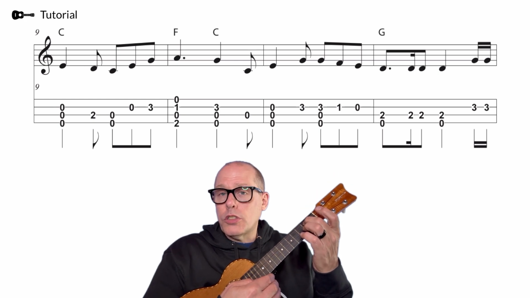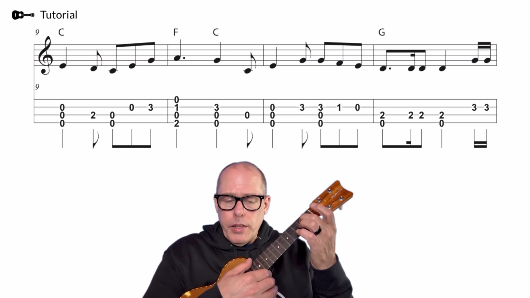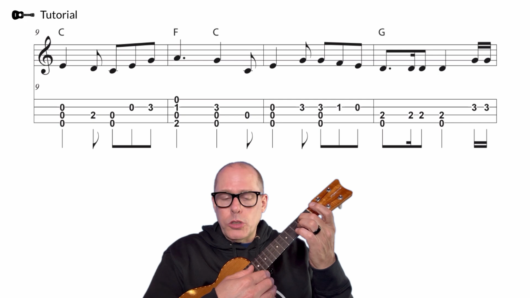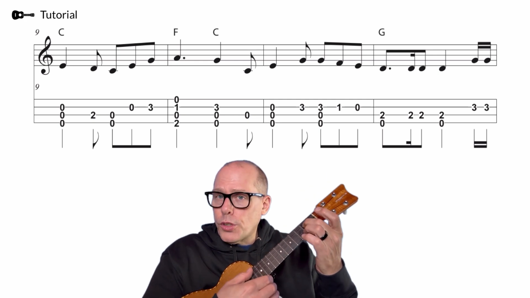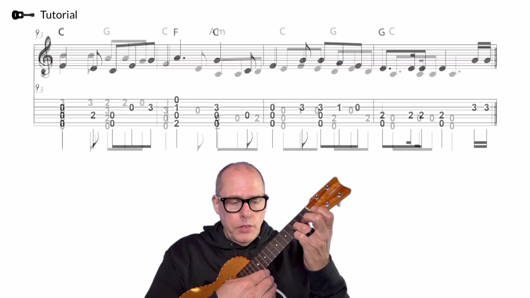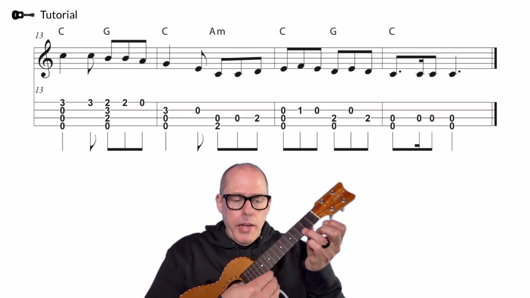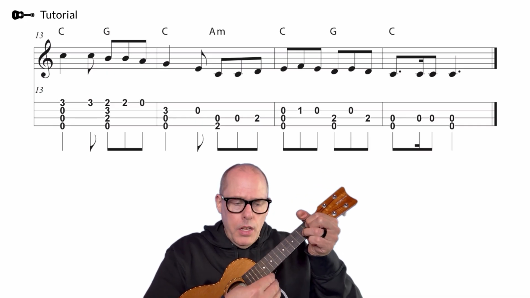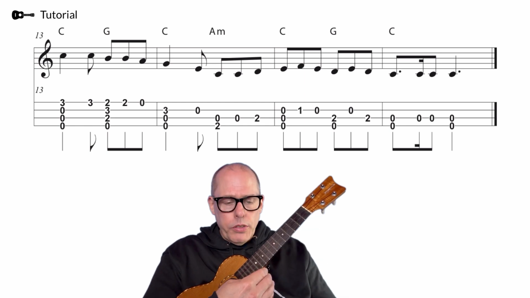Second finger goes to the third string, second fret, play strings 4 and 3. Repeat the third string twice. Strings 4 and 3 again. Second string, third fret twice, fast. C chord. Repeat the first string, G chord. Repeat the first string open.